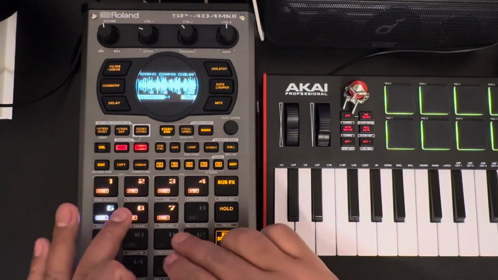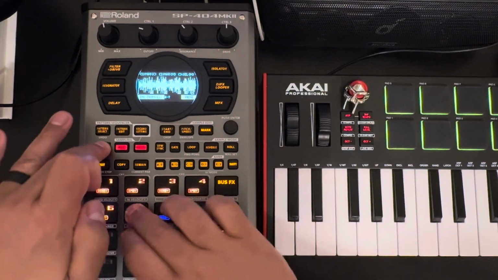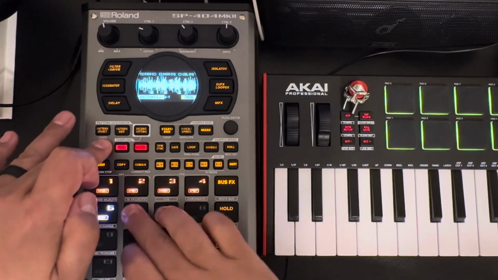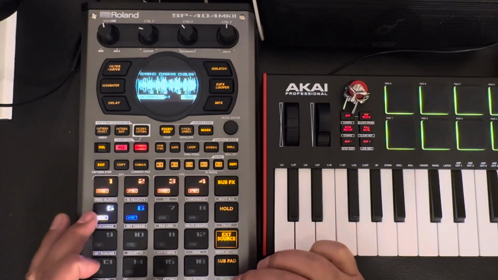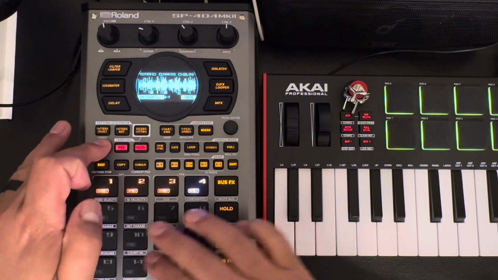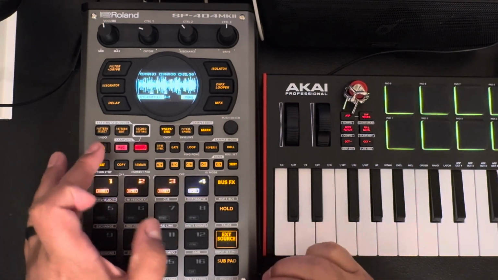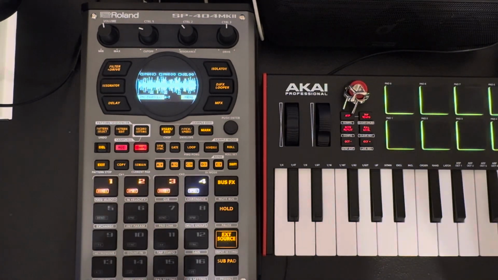So let's. I don't like any of these chops, or these last chops at least. So if you just hit delete and you touch a pad, it's going to delete behind. It goes backwards in deleting. I guess that's how it works.